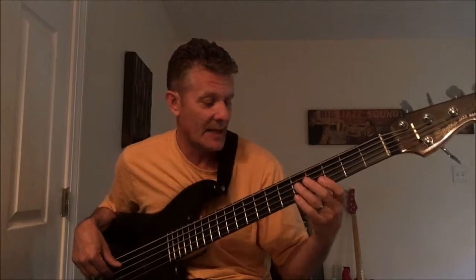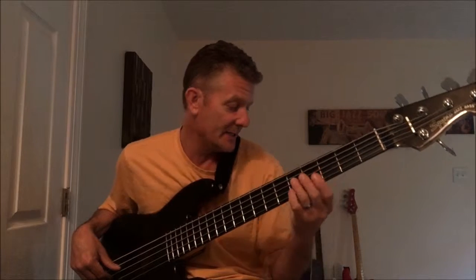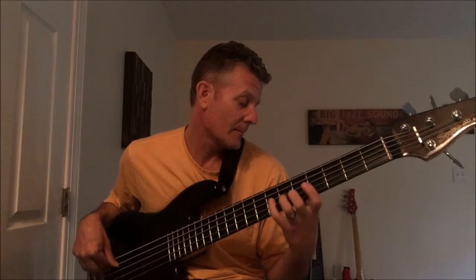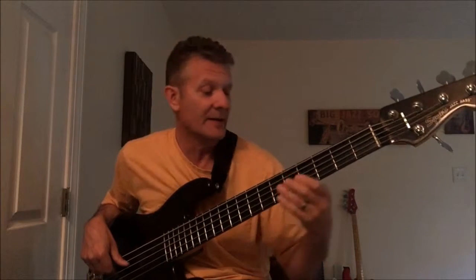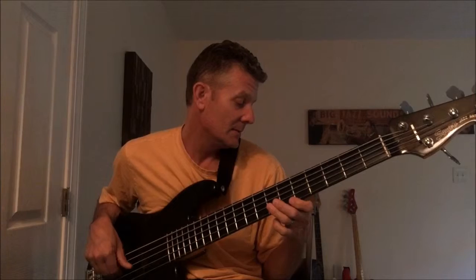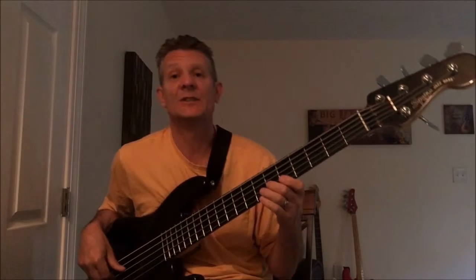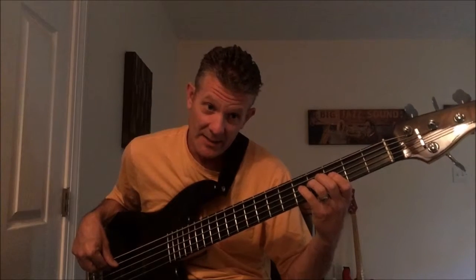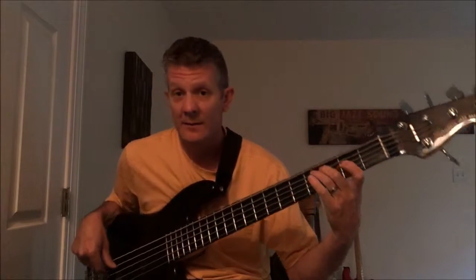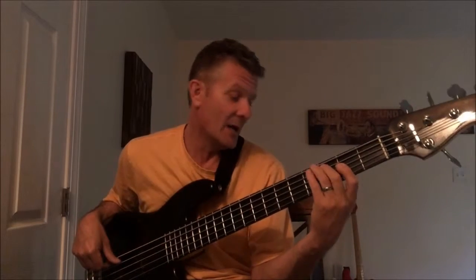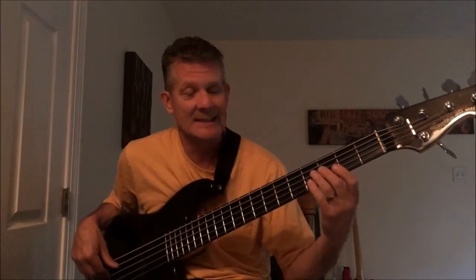Go to an A7: A, C sharp, E, and G. And then we've got a D minor 7: D, F, A, and C. And G7: G, F, D, B. Now we've got the last two bars as a C6. We've been over that. We've got to add that A in there.